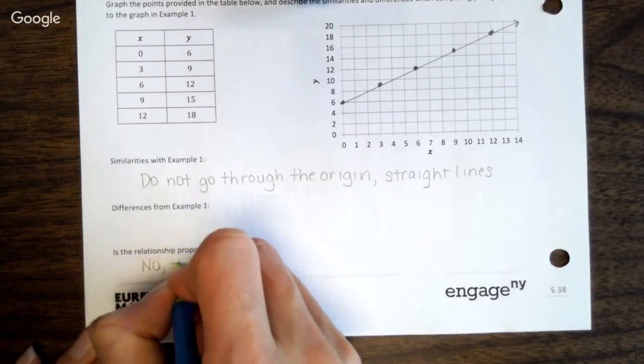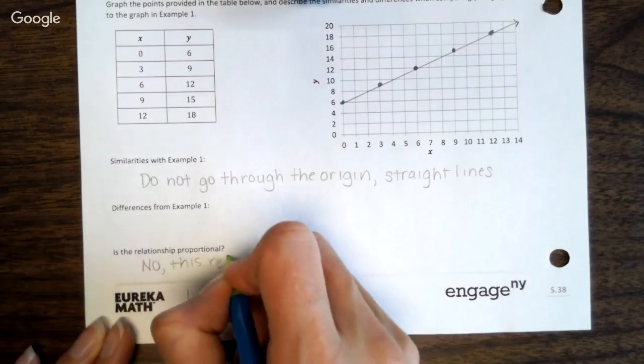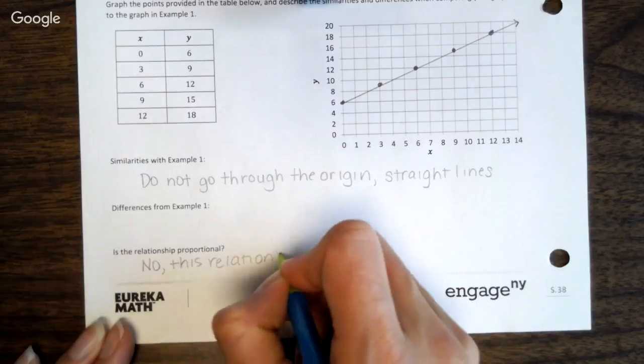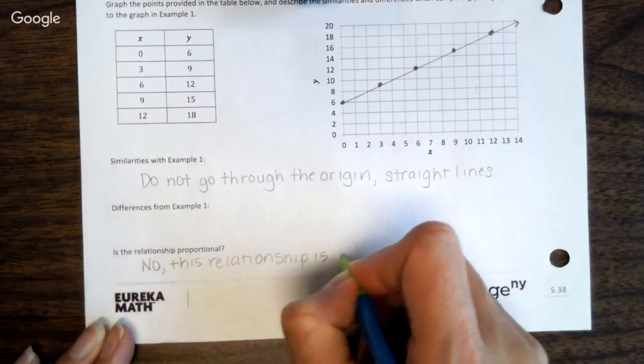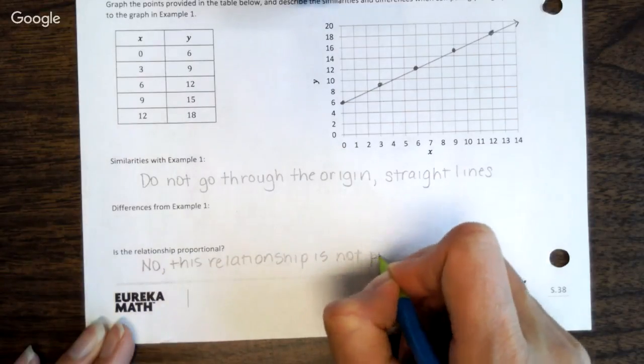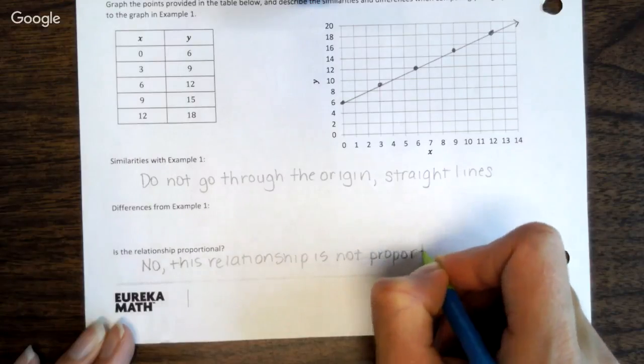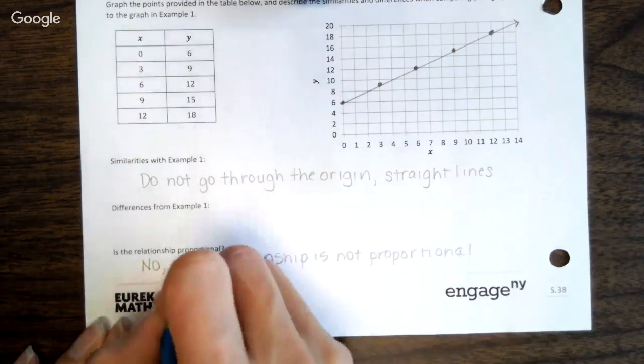So we would write no. This relationship is not proportional because it does not go through the origin.